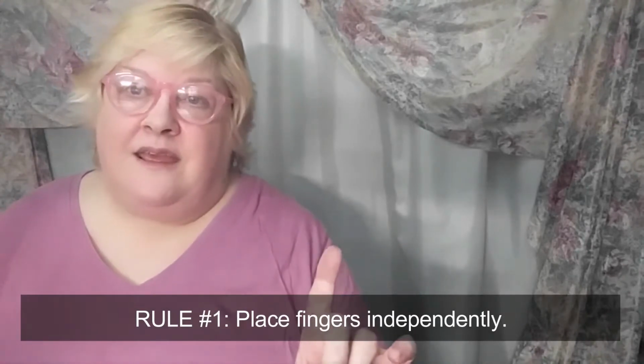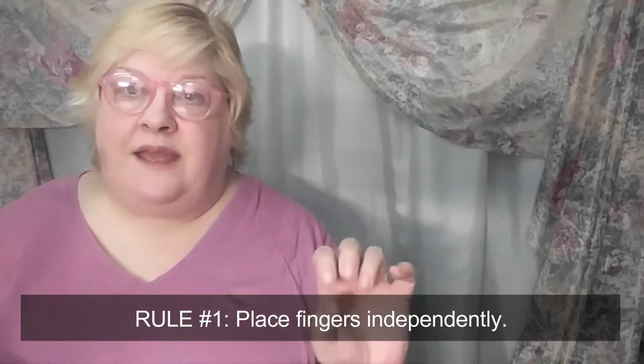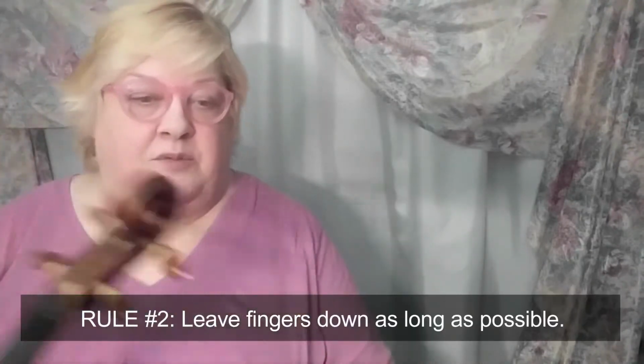The first rule is to place fingers independently. That means, for example, if you are required to play a third finger, you place it by itself. You don't put all 3, 1, 2, 3 down. You might have done that as a very beginner, but don't do it as a 2-week-old beginner. By then get out of that habit. Place the fingers independent of one another. And rule number 2 is to leave them down as long as possible.